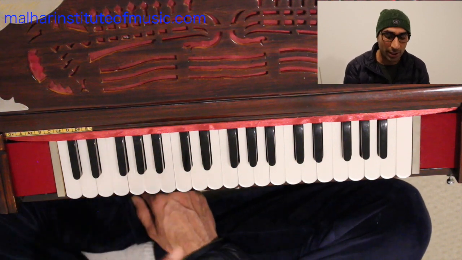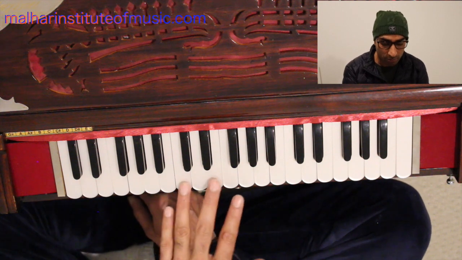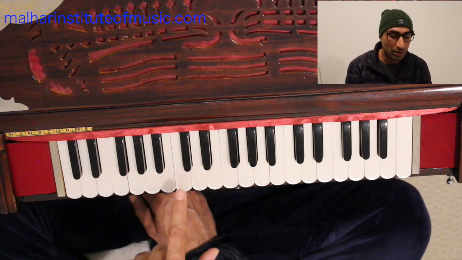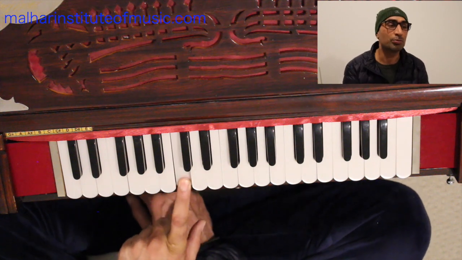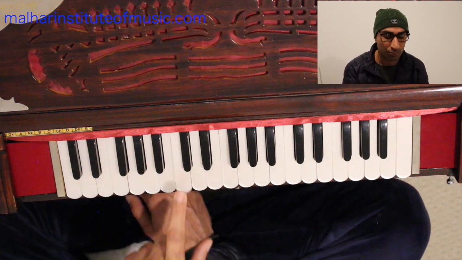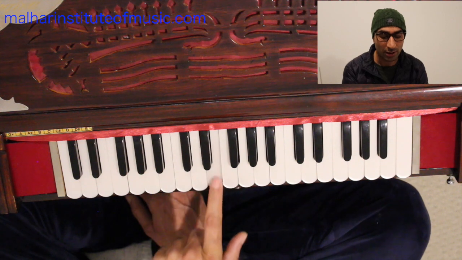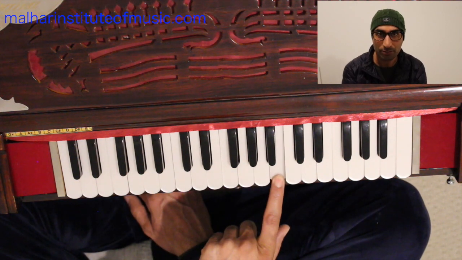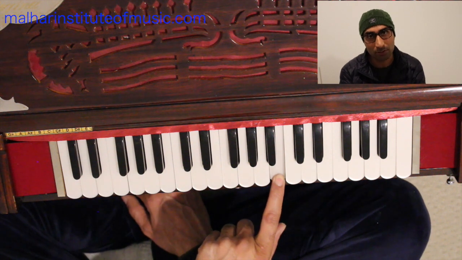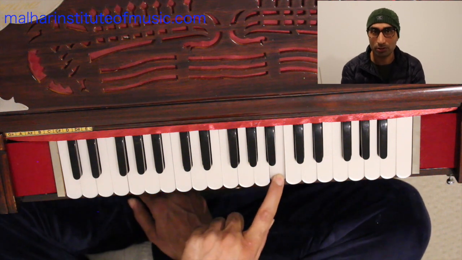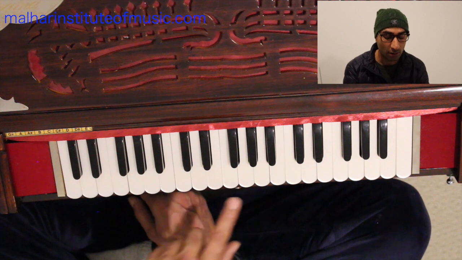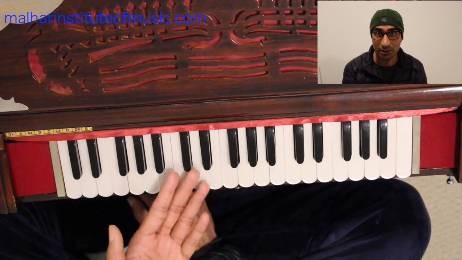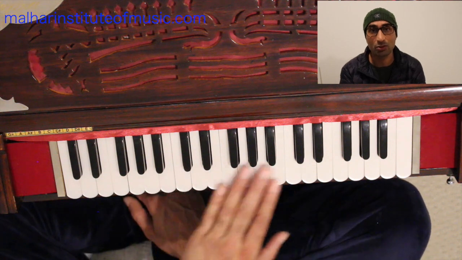So say, for the moment, to learn at this moment, we put C as our sa, sa re ga ma pa dha ni, 7 natural notes, Shuddha Swar. Then we need Vikrit, 5 variations of the Shuddha Swar.